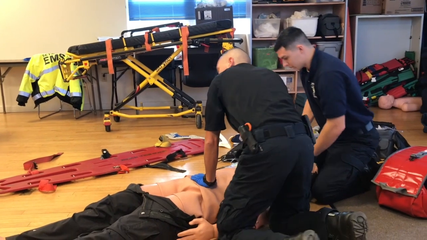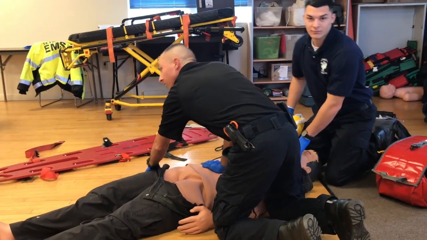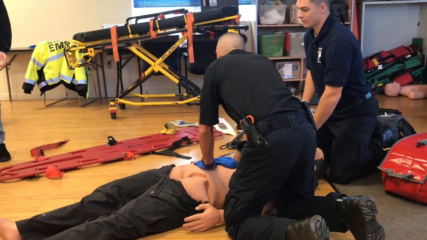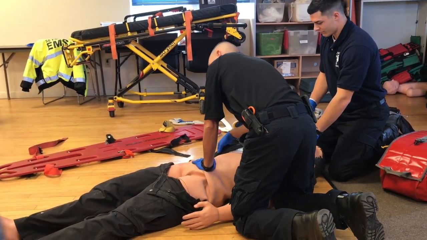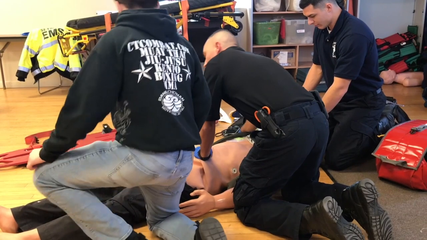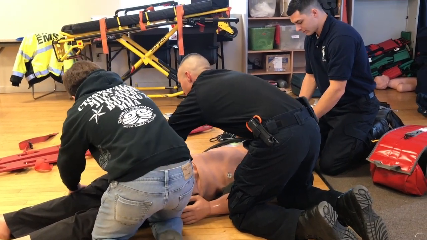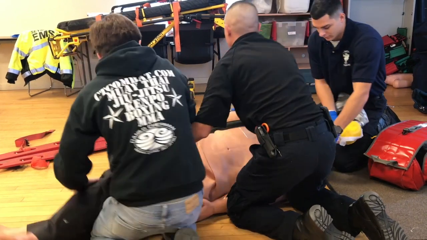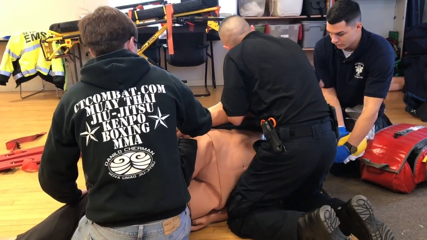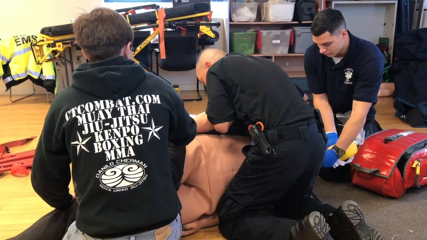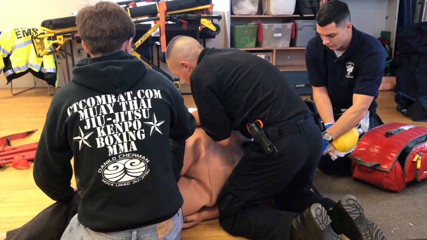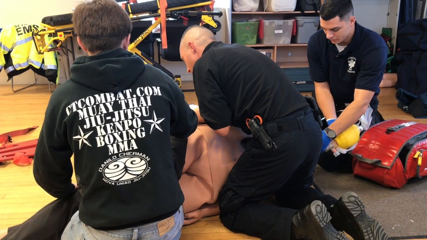Someone want to help me log roll? All right, so we're going to log roll the patient on C-spine's count. Ready? 3, 2, 1. Log roll the patient. We're going to check the patient for DCAP-BTLS, crepitation. Checking the head, back of the neck. We're going to check the thorax.